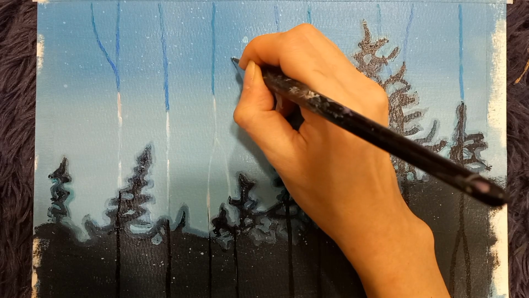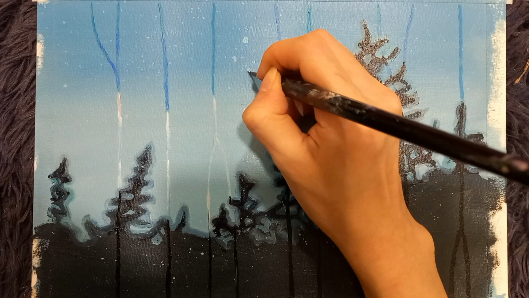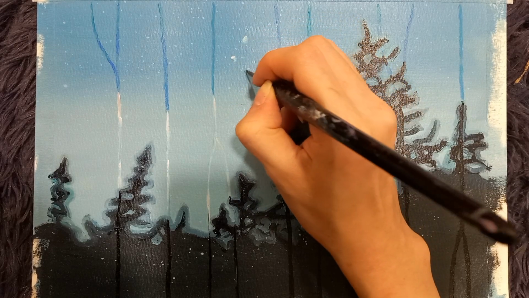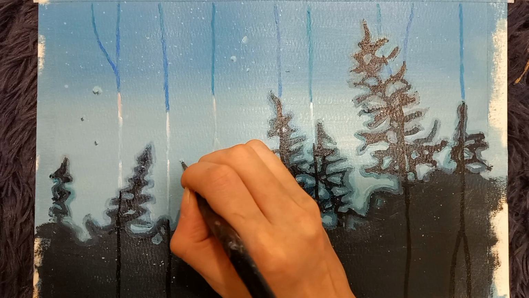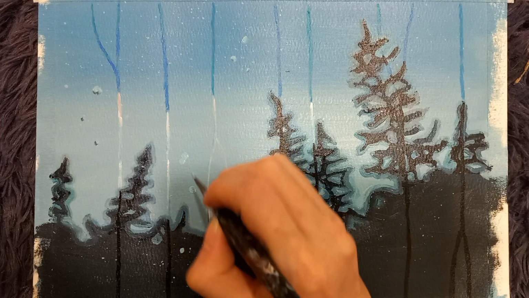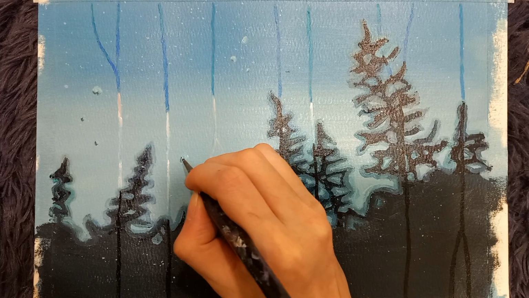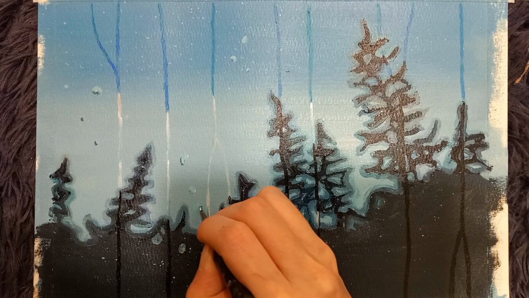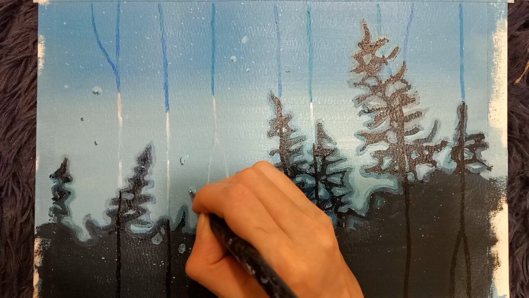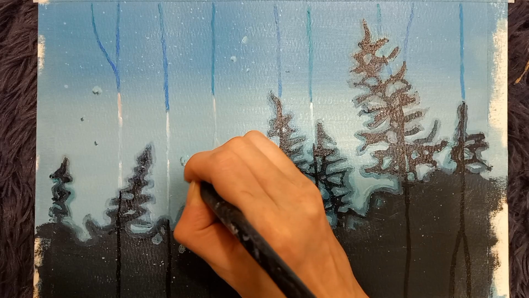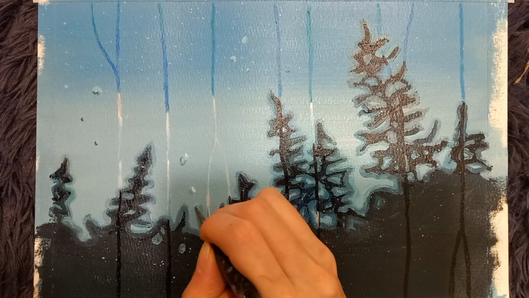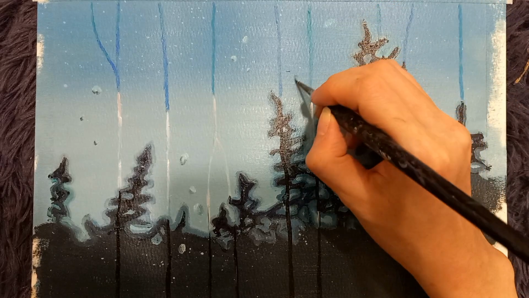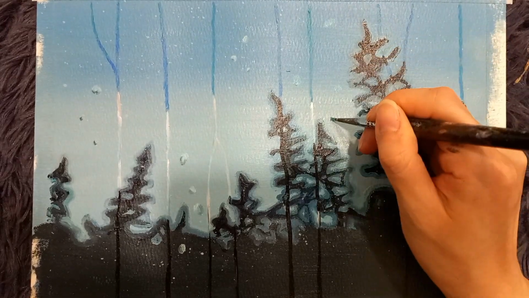Okay, so how do we paint these raindrops? First, we're going to use the color for the background, and we're going to draw the raindrops. So the background color would be the cobalt blue, turquoise, pale gray, and titanium white. Once you draw the raindrop, at the bottom of the raindrop, add just a dash of Payne's gray, and then you blend it. And at the top of the raindrop, you add a dash of titanium white, and then you blend it.